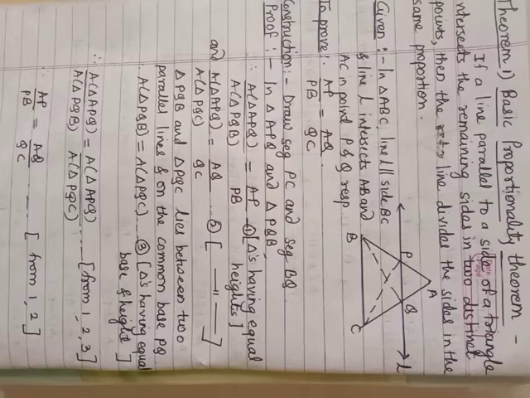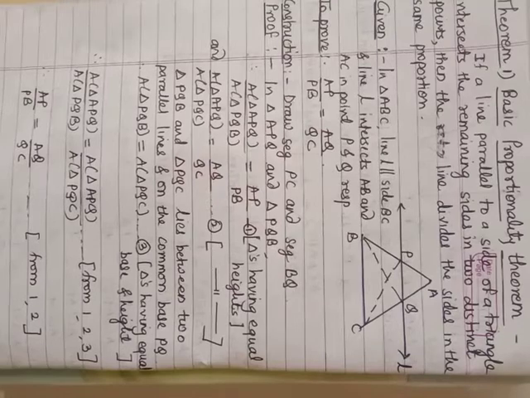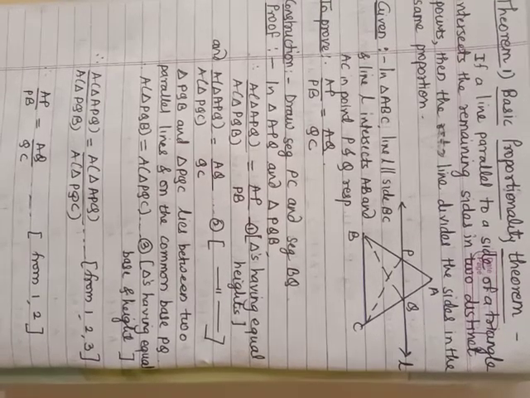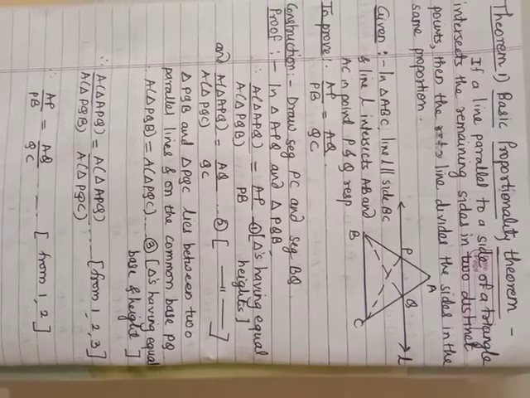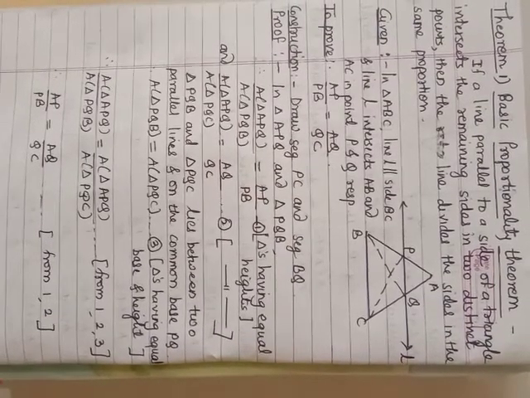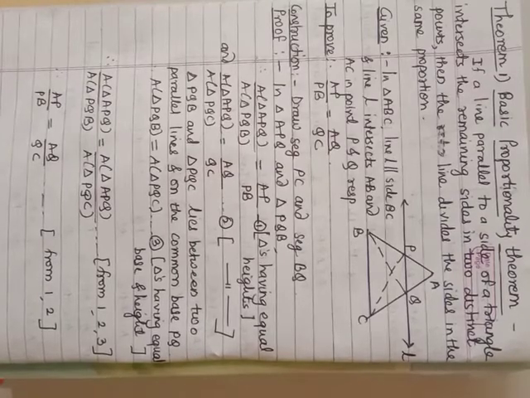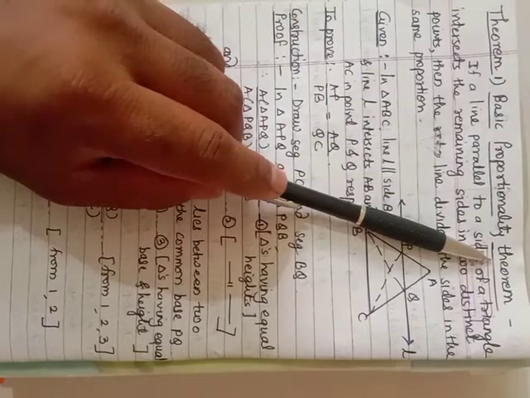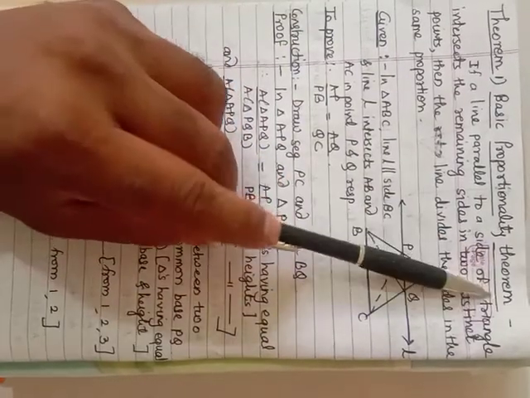Hello friends, now we start the first lesson, Similarity, in Maths 2, and the next topic is the Basic Proportionality Theorem. In the last topic we studied the property of the ratio of areas of two triangles. Now, using this property, we prove the first theorem, the Basic Proportionality Theorem. In short, we also say it is BPT.